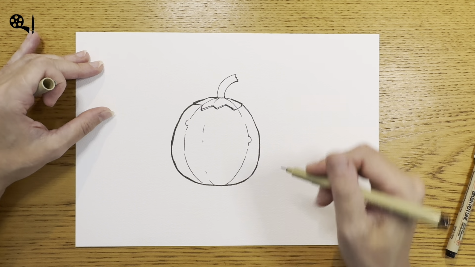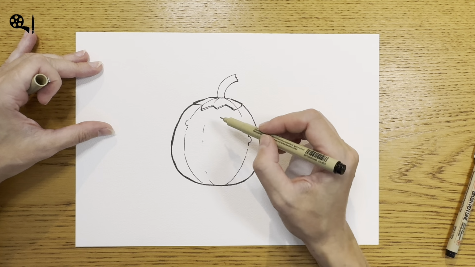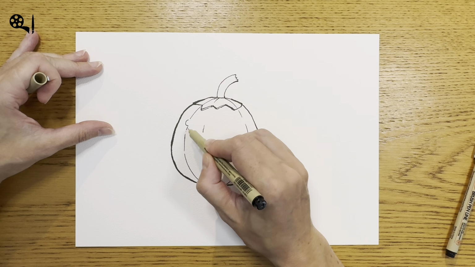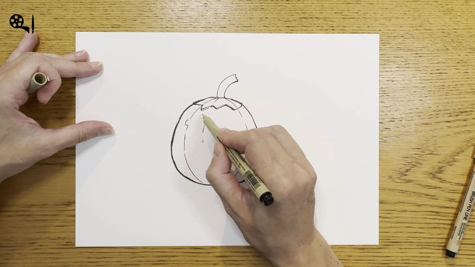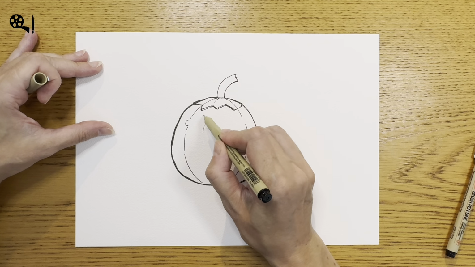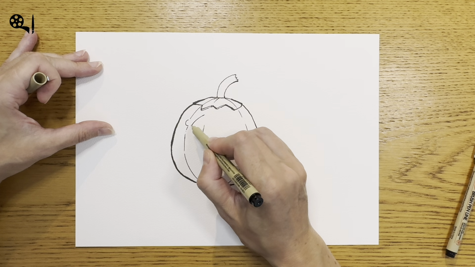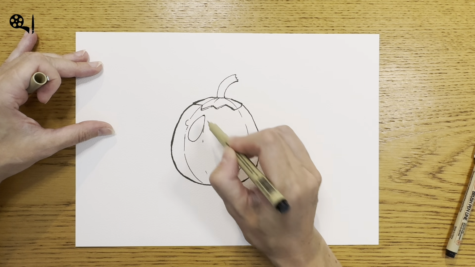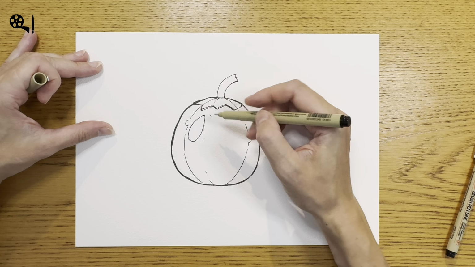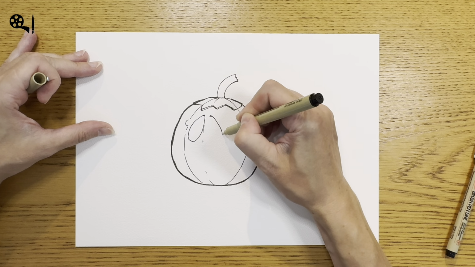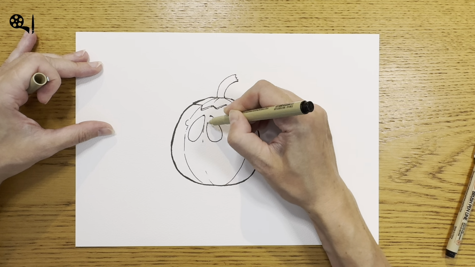Okay, so now we are going to draw the eyes. So how do the eyes work? Well, usually they are like oval. So I'm going to do some oval. So follow me. We're going to do some oval. One like this. And another one. It looks a bit sad. And another one. It's going to start here. And another one like this.